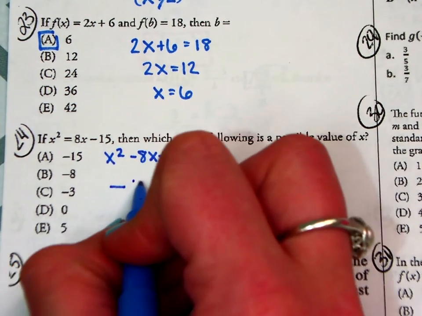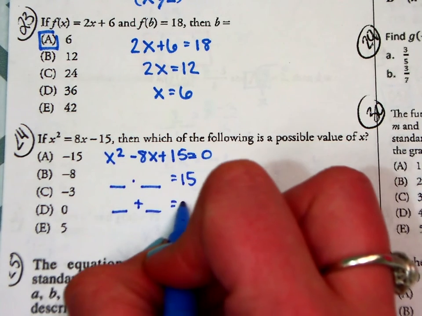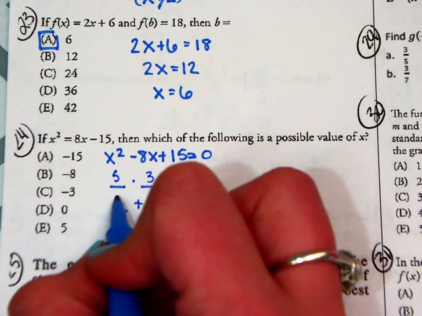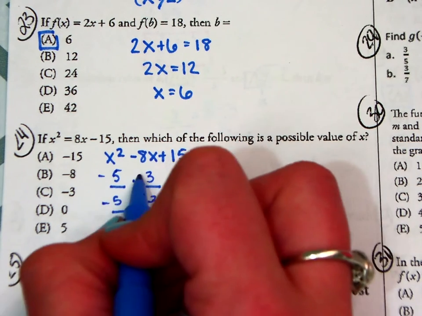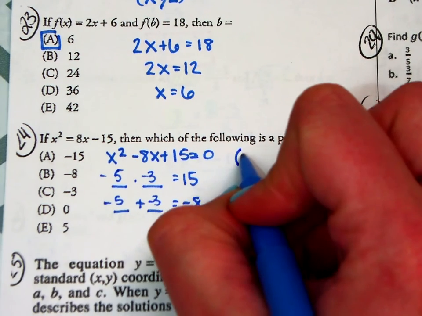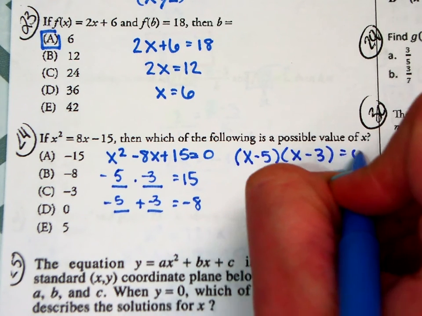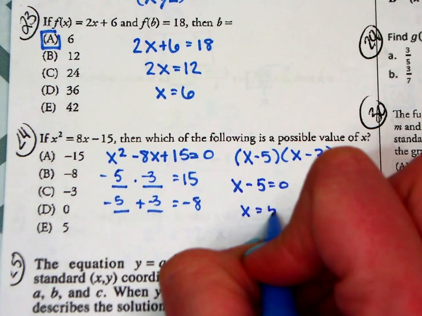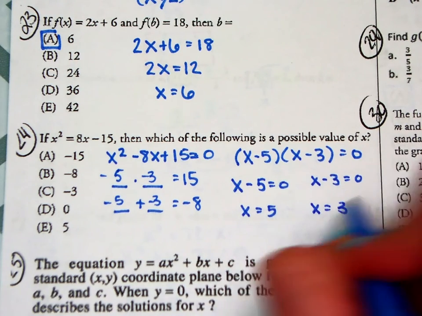I'm looking for two numbers that multiply to positive 15. Those same two numbers have to add to negative 8. So those numbers are 5 and 3. In order for them to add to a negative, they both actually have to be negative. So to factor, this would be x minus 5 times x minus 3 equals 0. Setting each piece equal to 0, I'll get an answer of x equals 5 and x equals positive 3.